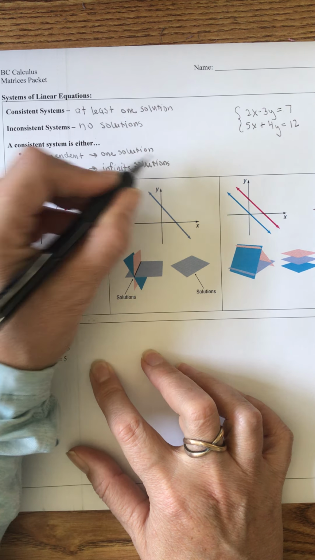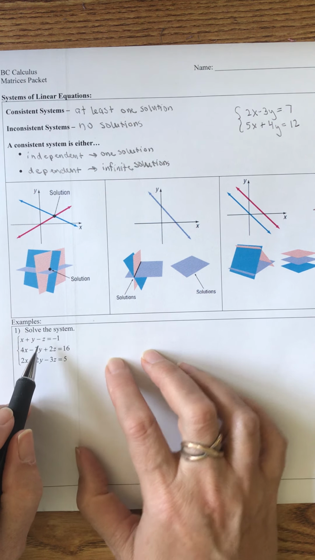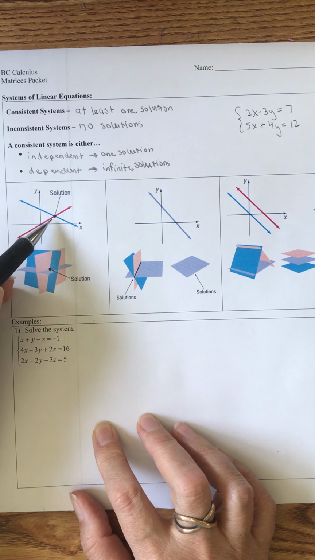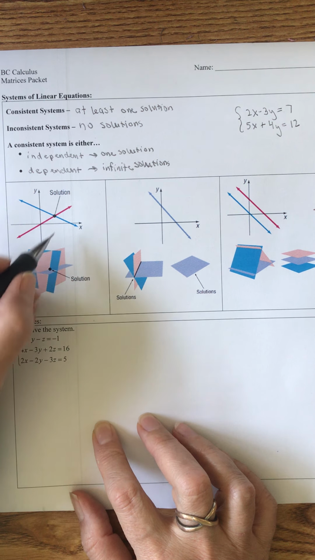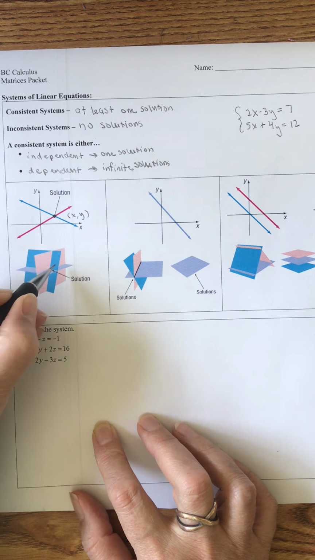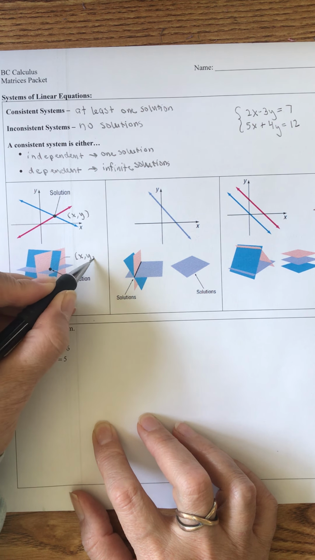So you might be asked to classify which of these words apply to a system. And so in this case, a two-dimensional version with one solution or a three-dimensional version with one solution. The solution here is the point (x, y), and the solution here is the point (x, y, z).